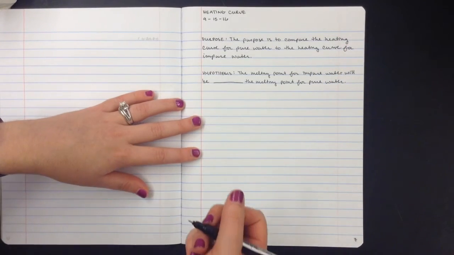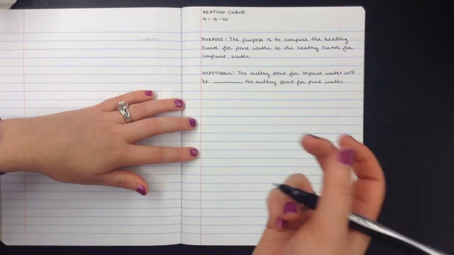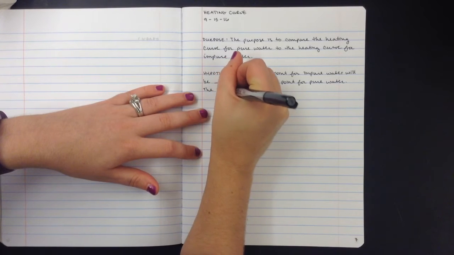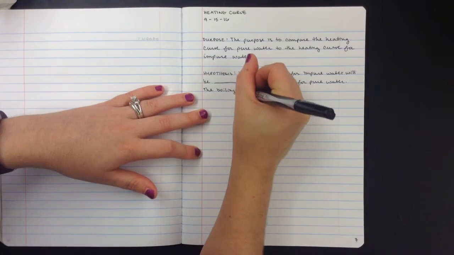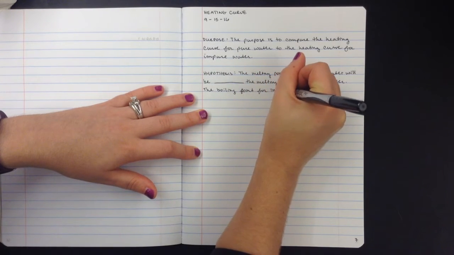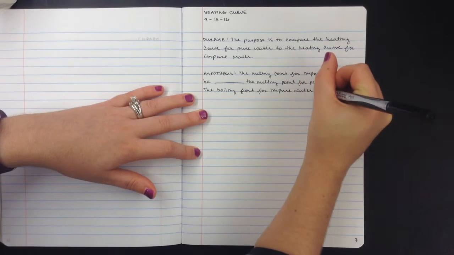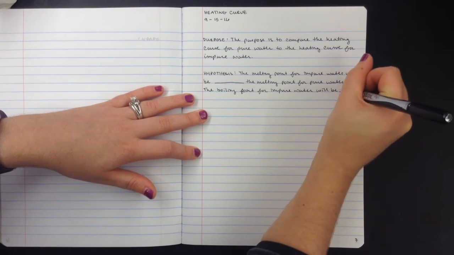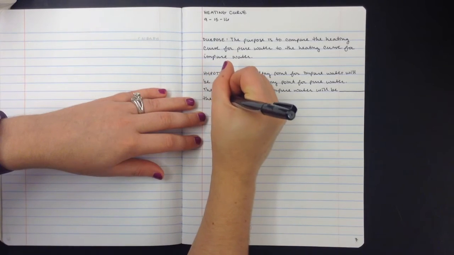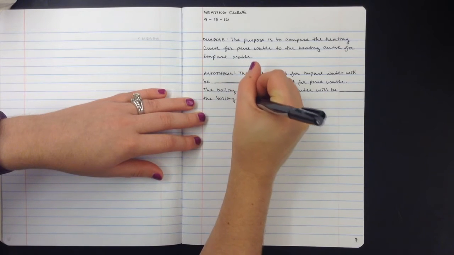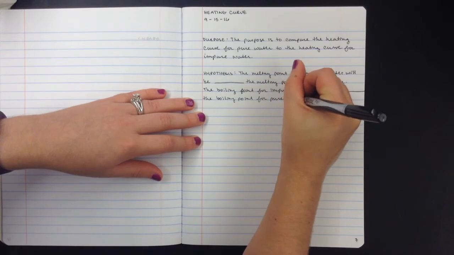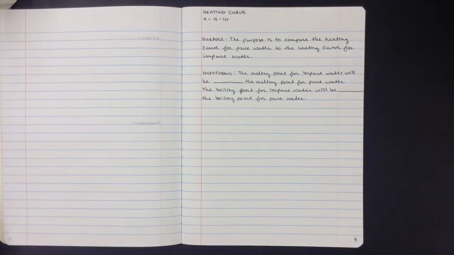And then the next part of your hypothesis is going to compare the boiling point. So we can set up the sentence the same way. The boiling point for impure water will be, and then again you can say greater than, less than, or equal to the boiling point for pure water. So those are the two things that we're going to compare.